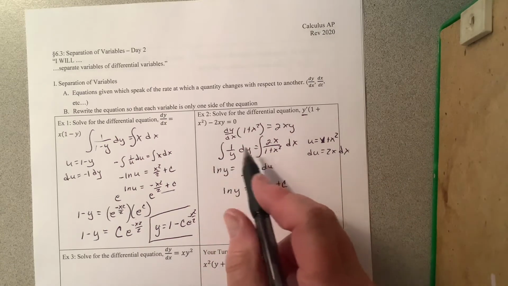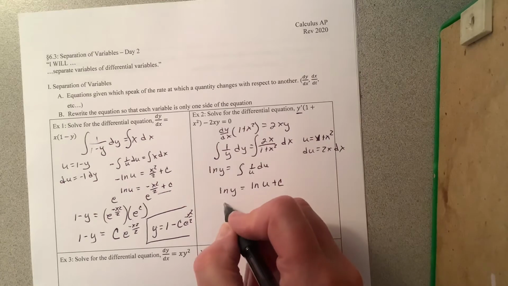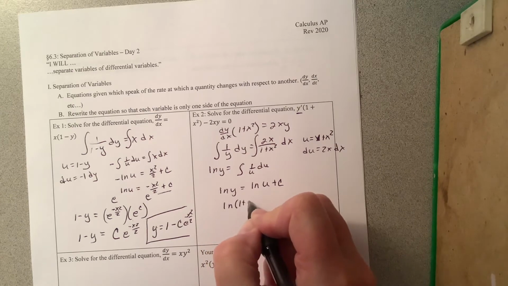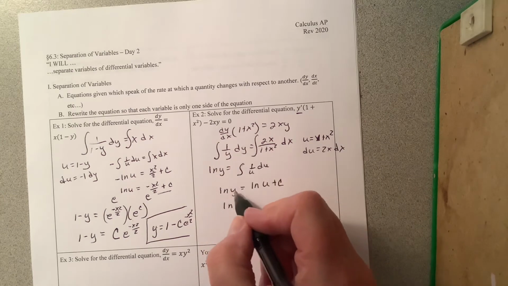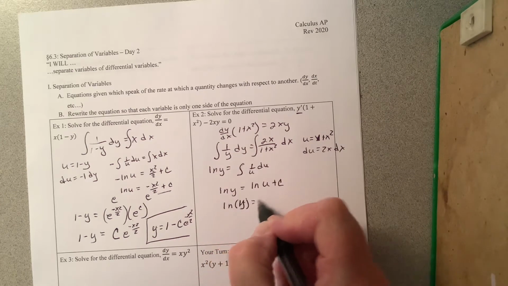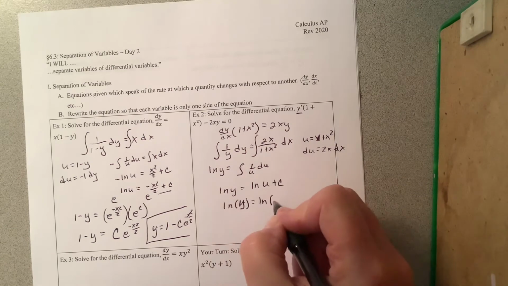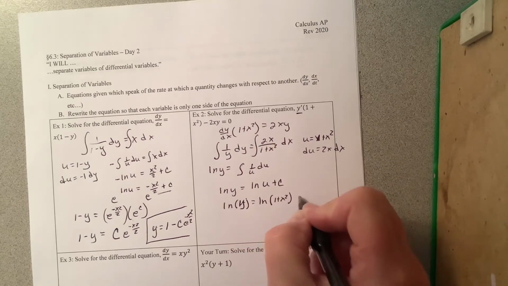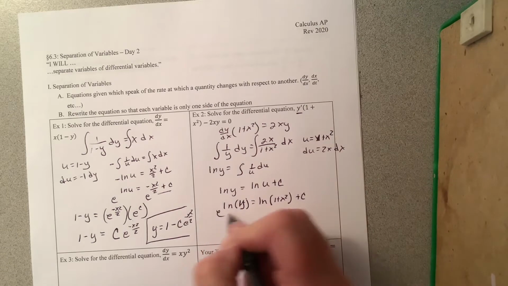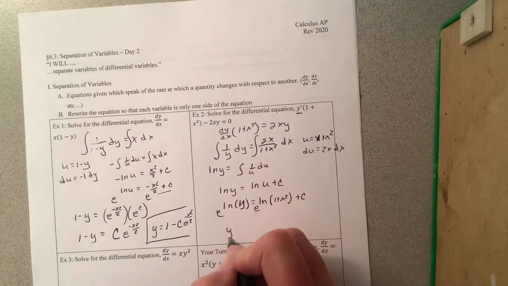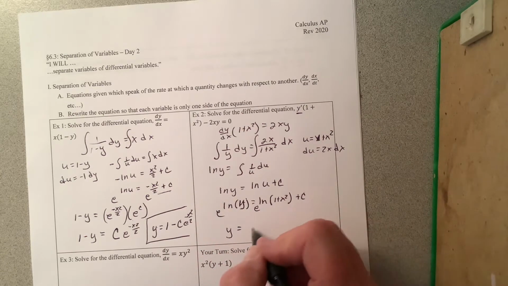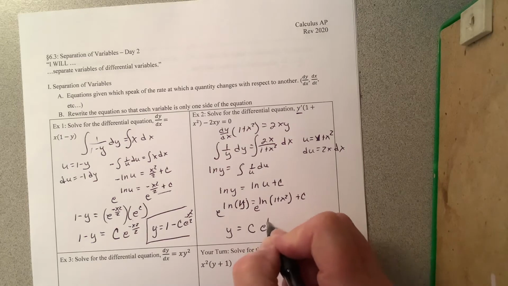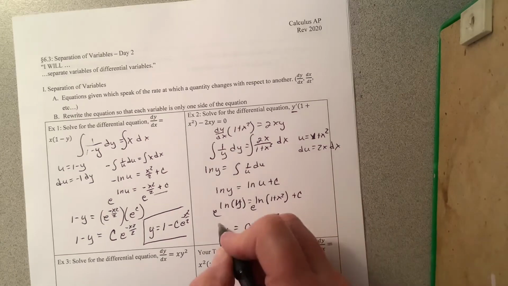Plug your values back in, and you have ln of y equals ln of 1 plus x squared plus c, e to the power. This side you get y, this side you get c e to the 1 plus x squared.